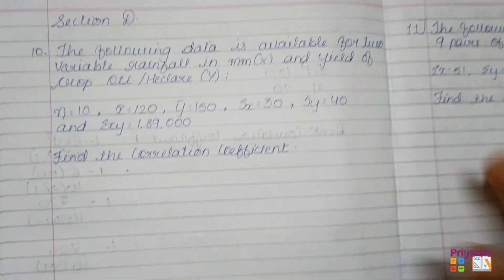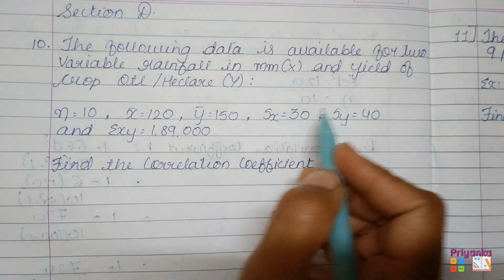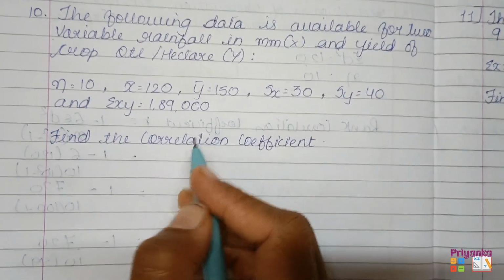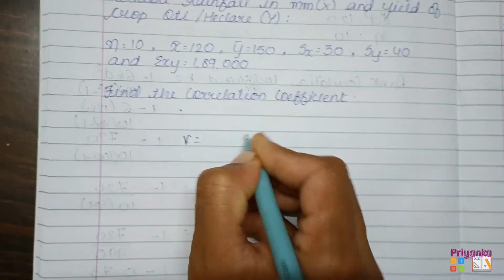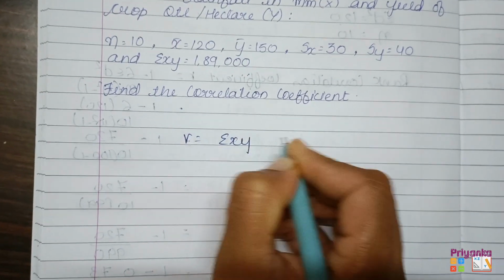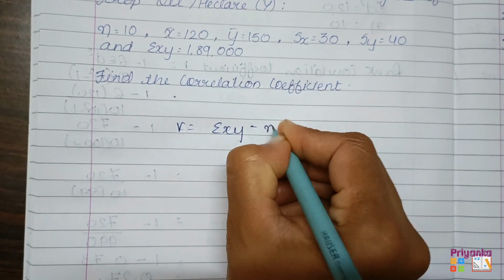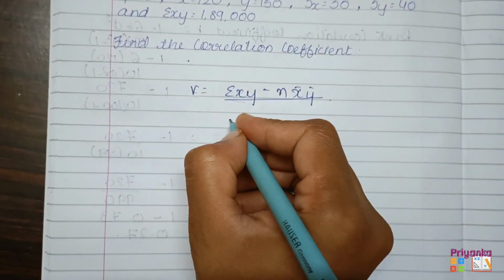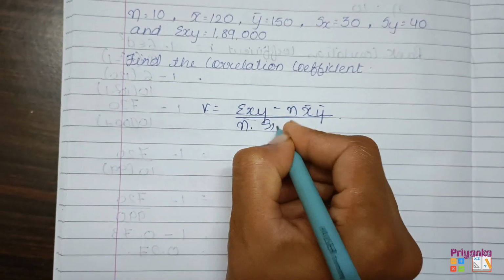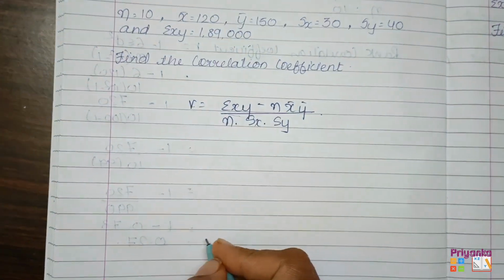First of all, get clear on which formula goes with such information. That is sigma xy minus n x bar y bar upon n Sx Sy.